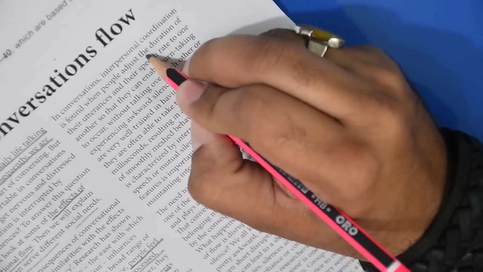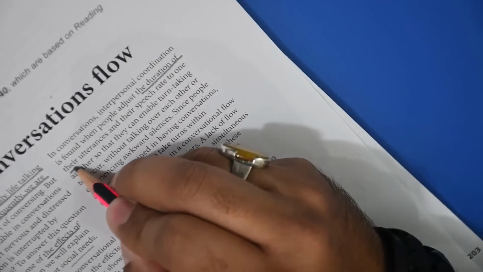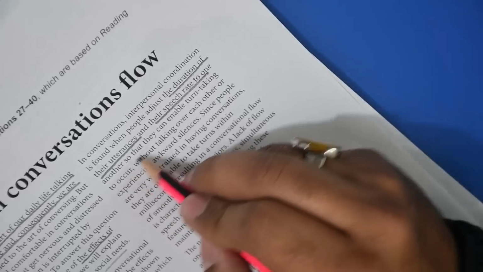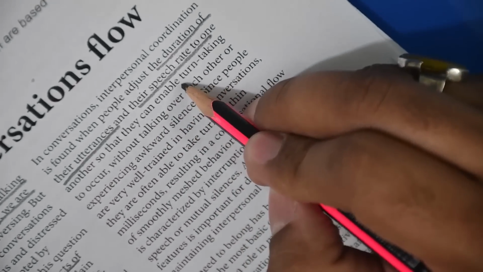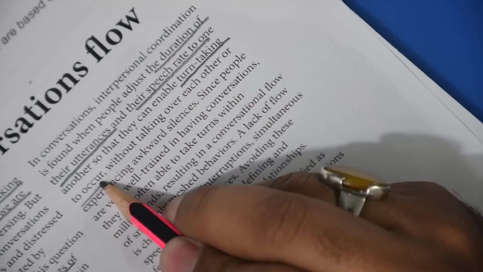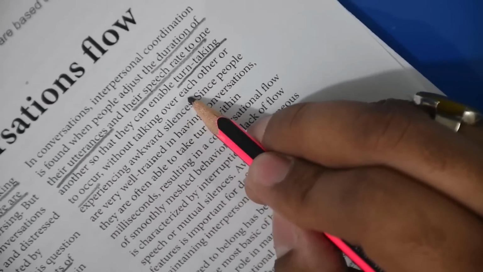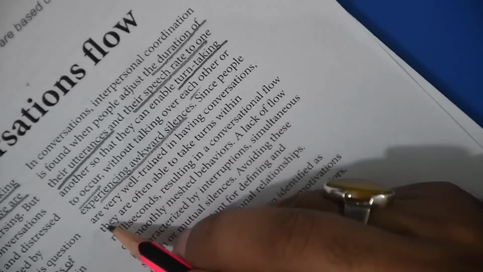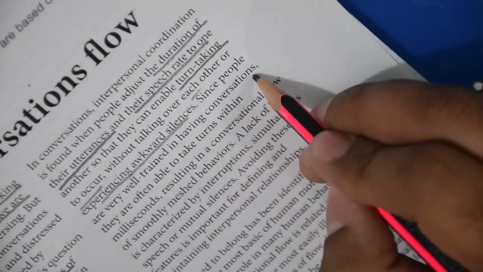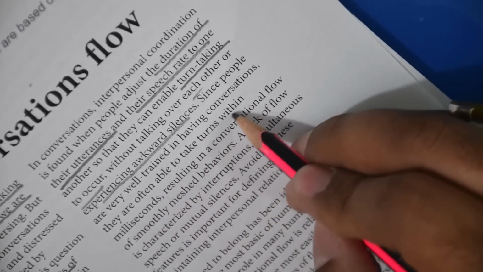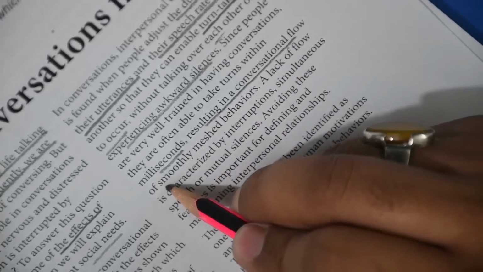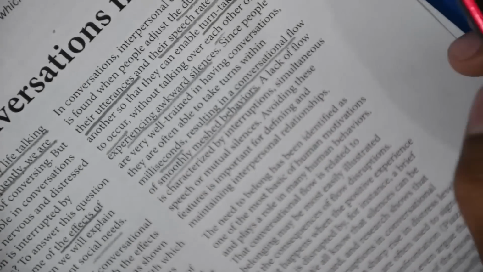Listen, the duration of their utterances and their speech rate to one another so they can enable turn taking to occur without talking over each other or experiencing awkward silence. Since people are very well trained in having conversations, they are often able to take turns within milliseconds, resulting in a conversation flow of smoothly meshed behavior.